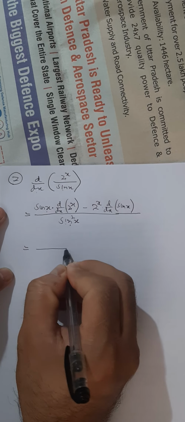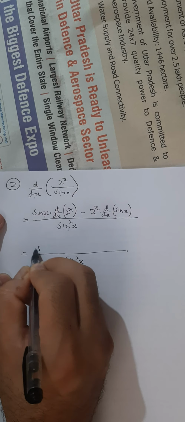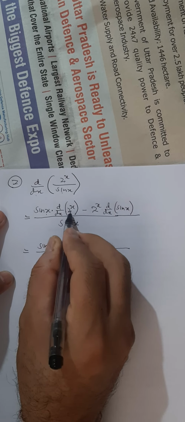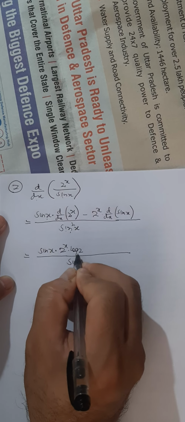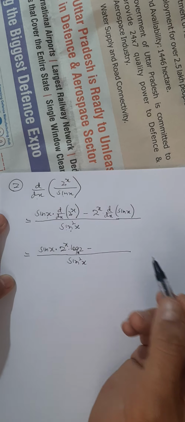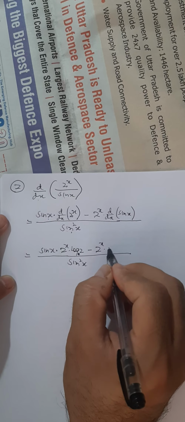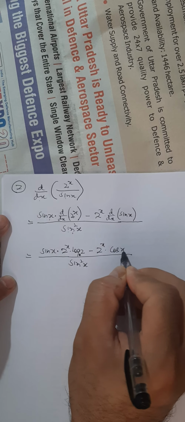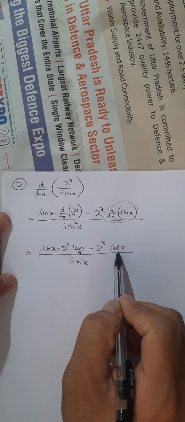Purely used division rule, remember here. Now sine square as it is. This sine x as it is. Differentiation of 2 raised to x, you know 2 raised to x into log 2. We did it. I already mentioned in the standard forms. 2 raised to x as it is. What's the derivative of sine x? Cos x. 2 raised to x as it is. You are going to differentiate sine, which is cosine.